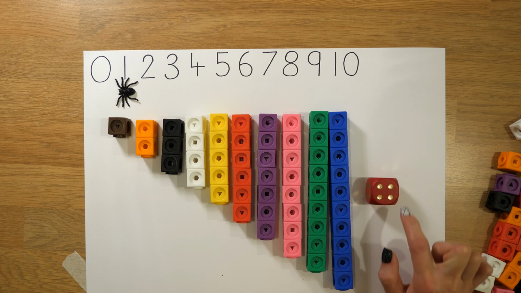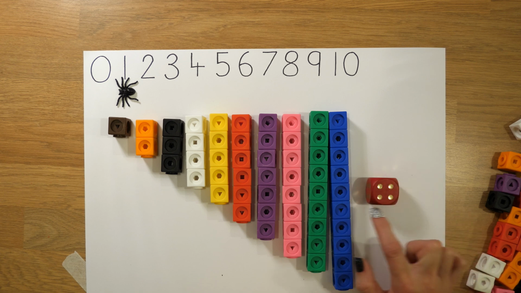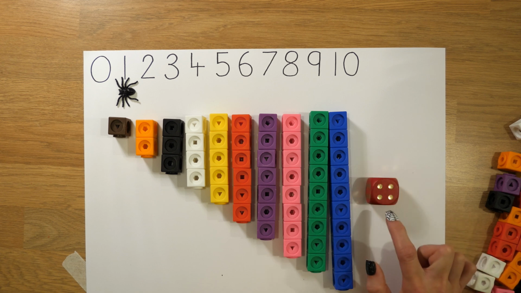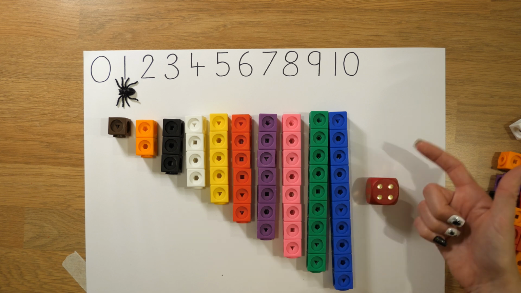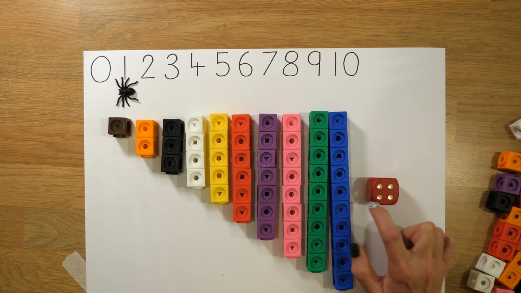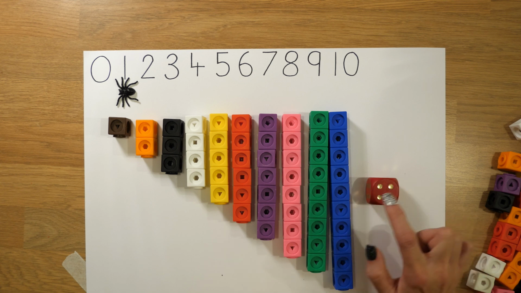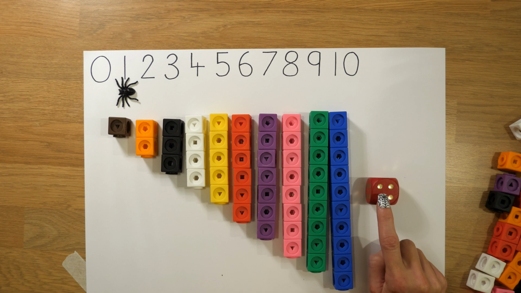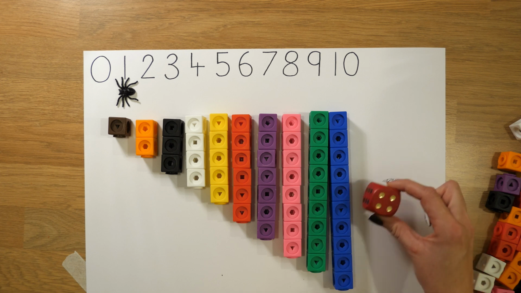And there are 4 corners of the face of this little dice, which is called a square. The dice is a cube. The face is called a square. There is a little dot in every corner, and there are 4 corners. So that means there must be 4 dots. 1, 2, 3, 4.